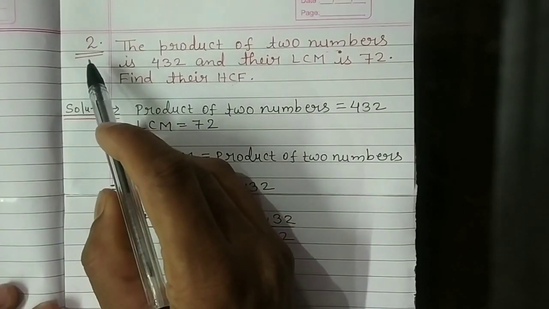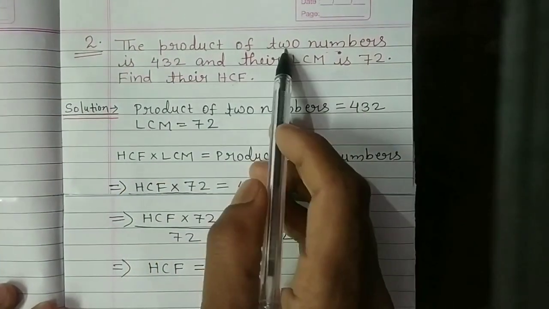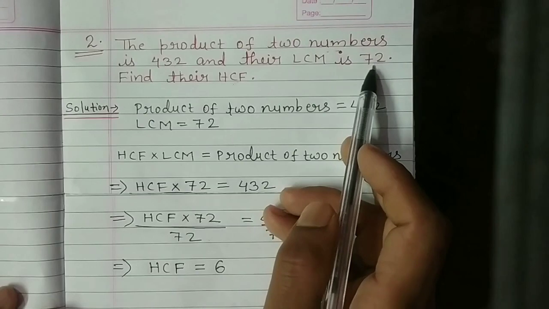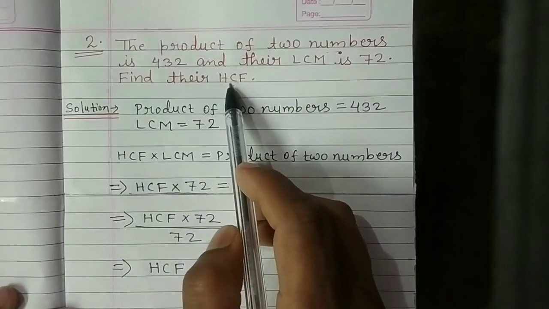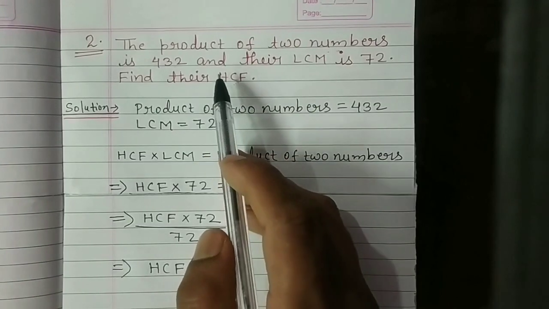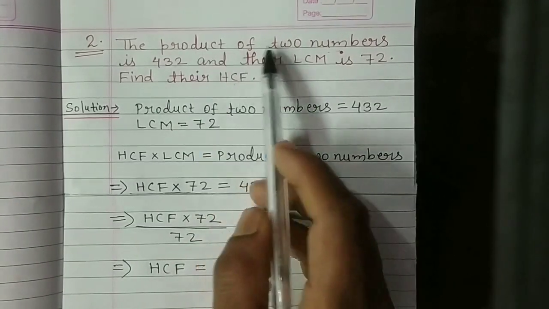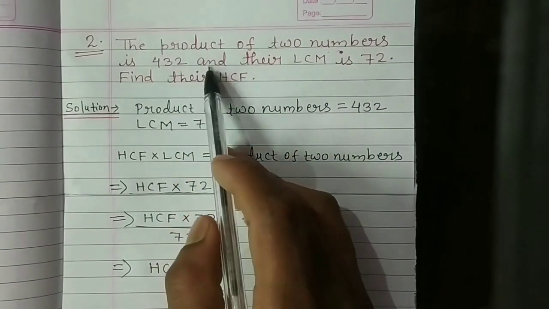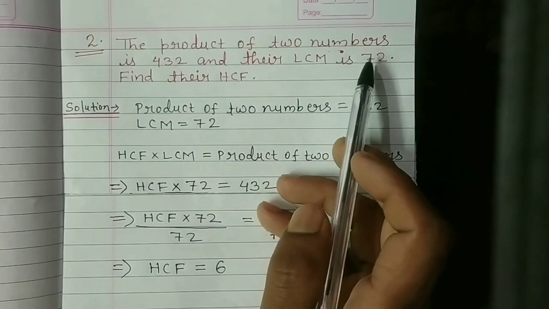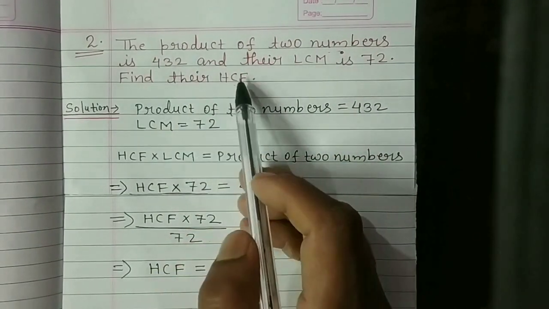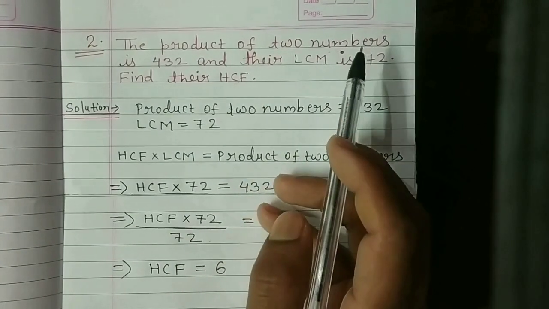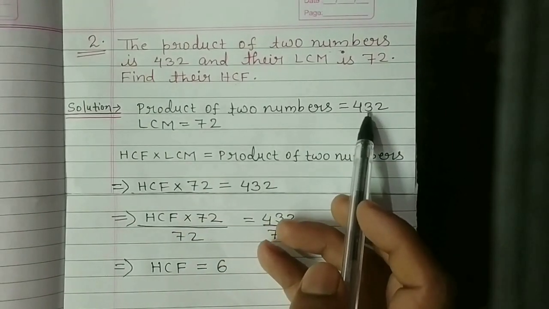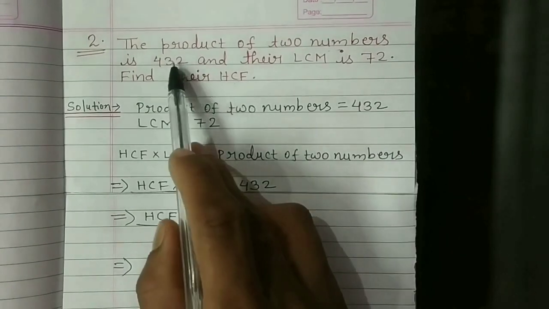Now question number 2 is here. The product of two numbers is 432 and their LCM is 72. Find their HCF. Understand this question: the product of two numbers is already given, that is 432, and their LCM is given, 72, and we have to find the HCF of the two numbers. I have written here product of two numbers equals 432 and LCM equals 72, as given in the question.